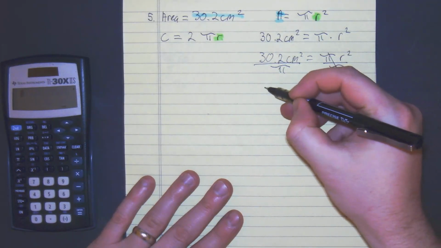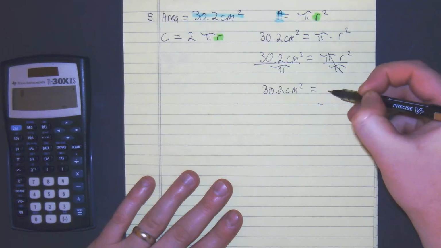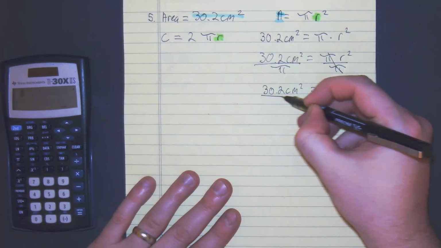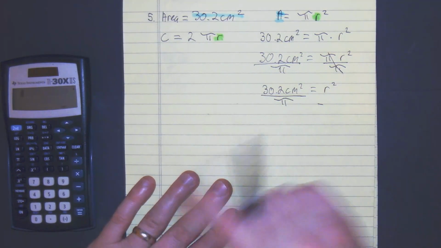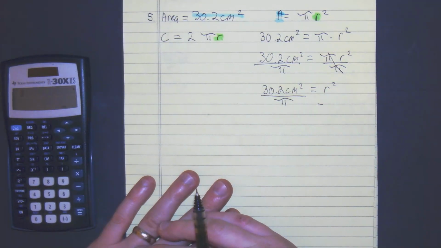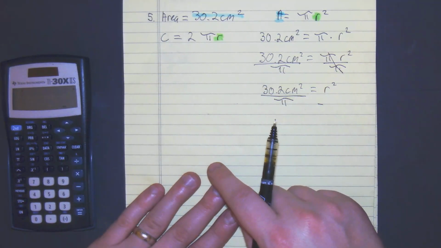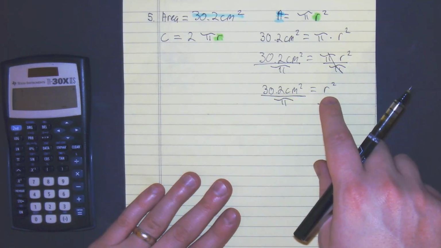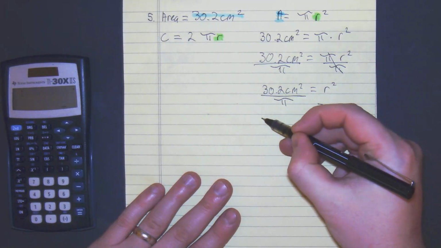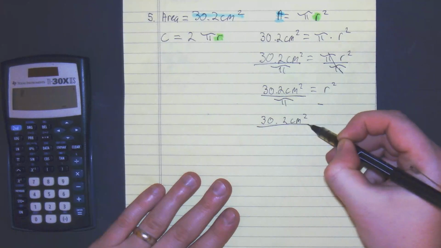So we're left with 30.2 centimeters squared equals r squared divided by pi. So we haven't done anything here. We're just leaving it as a fraction. So we isolated it. So the next thing we're going to do, which I'm going to rewrite it one more time, just so you can see the steps, I'm going to do the inverse of a square, which is a square root. But let's rewrite the problem so we can have a clear distinction of all the steps needed.